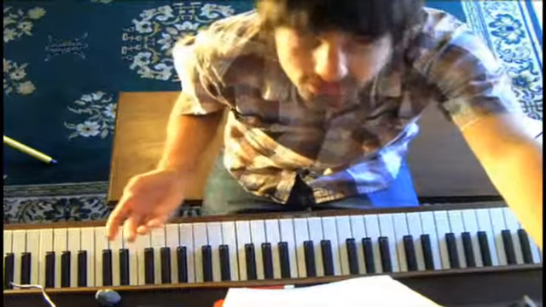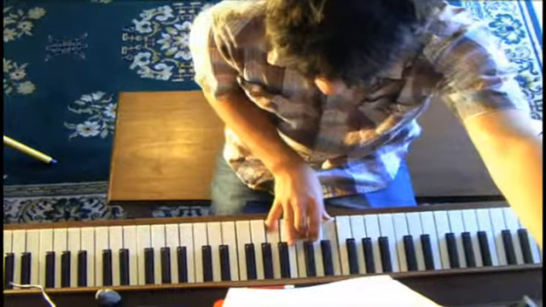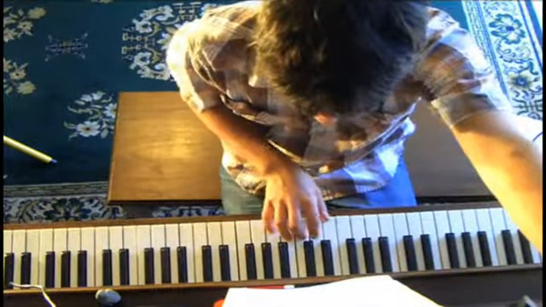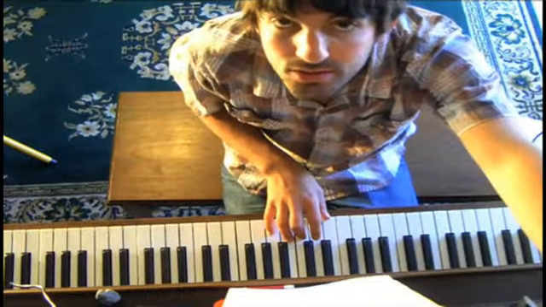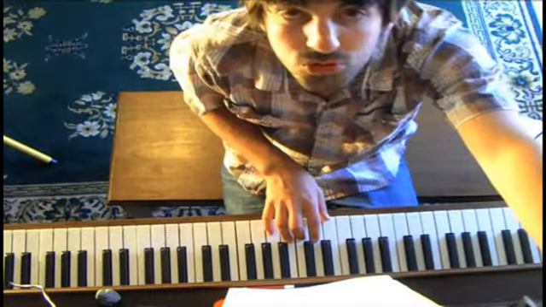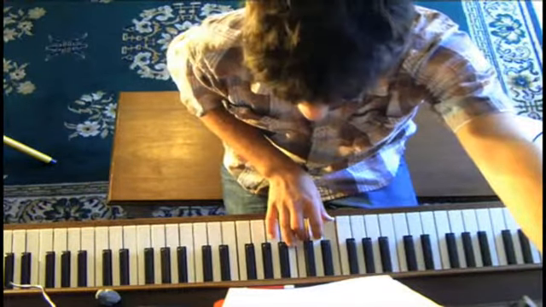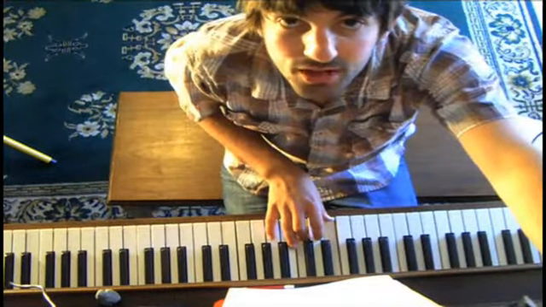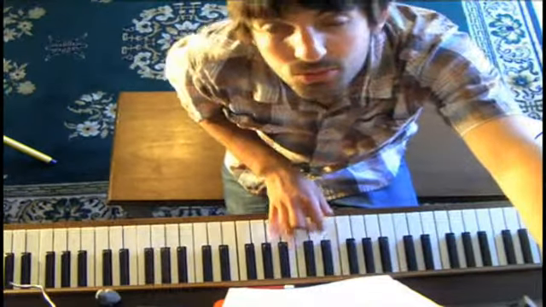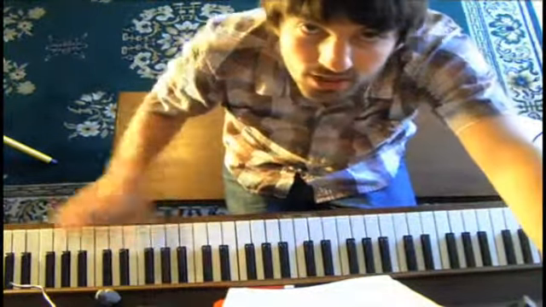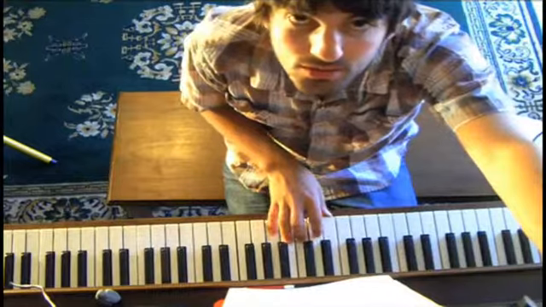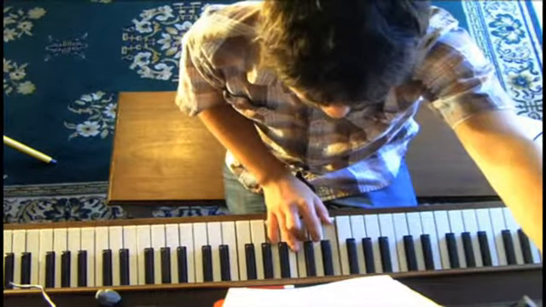If we take a look at that C major triad, I've got a C, an E, and a G. The root is the C, the third is the E, and the G is the fifth. Remember, we did that in our first lesson where we did the scales up and down, we outlined the triad. So that is a C major chord.